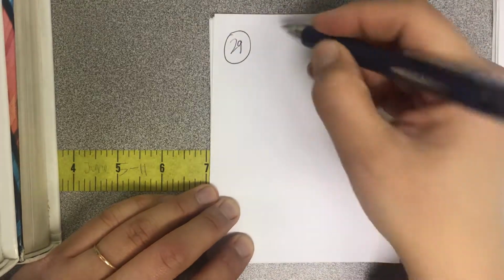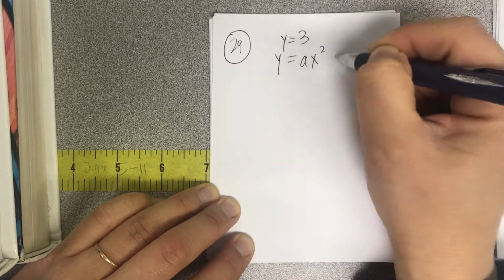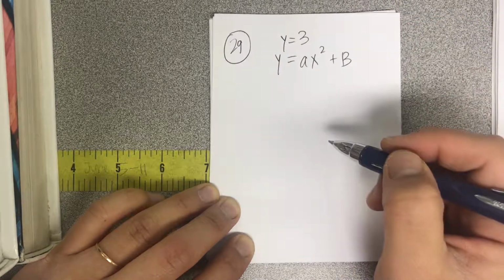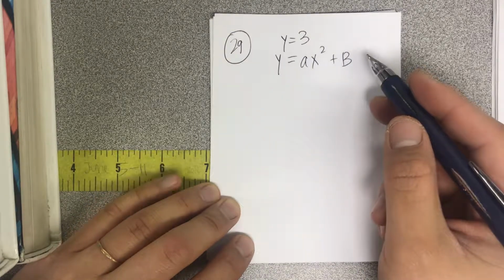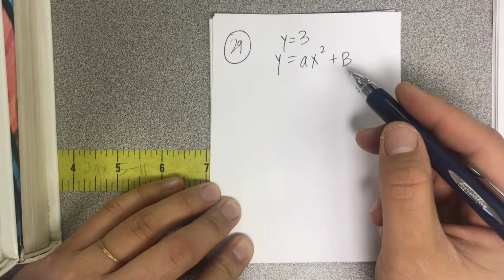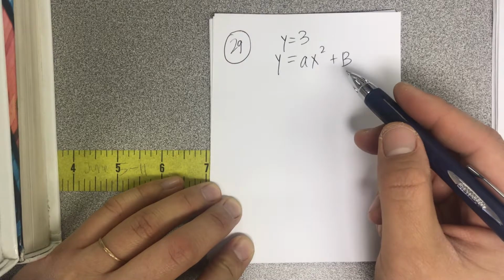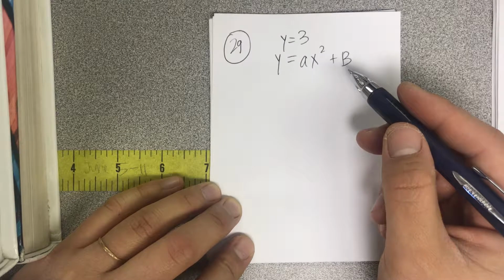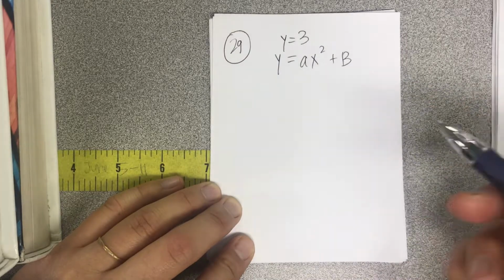Number 29 gives you y equals 3 and then y equals ax squared plus b. In the system of equations above, a and b are constants. For which of the following values of a and b does the system of equations have exactly two real solutions? Two real solutions basically means two real answers.